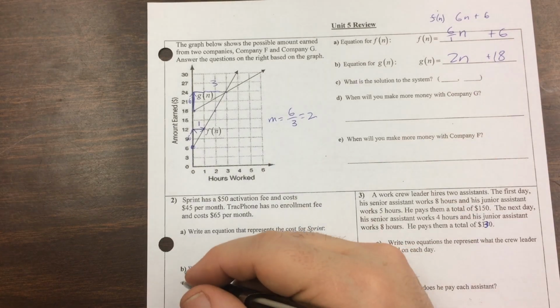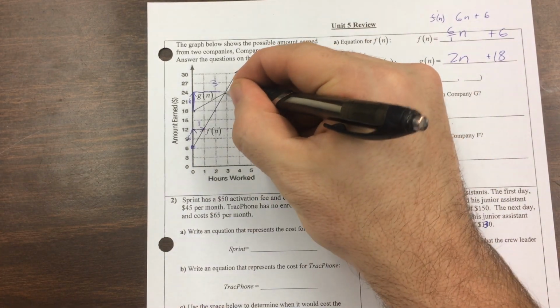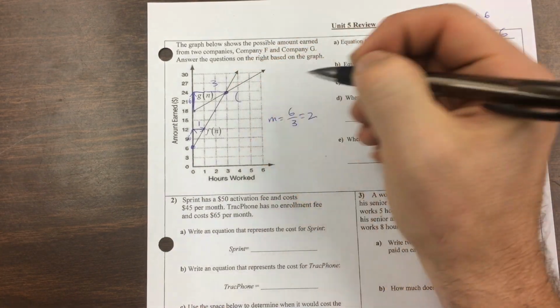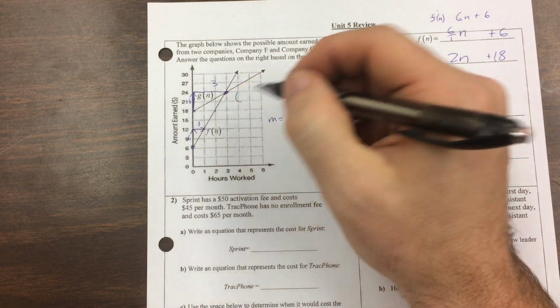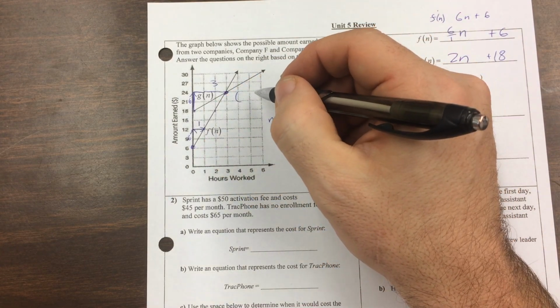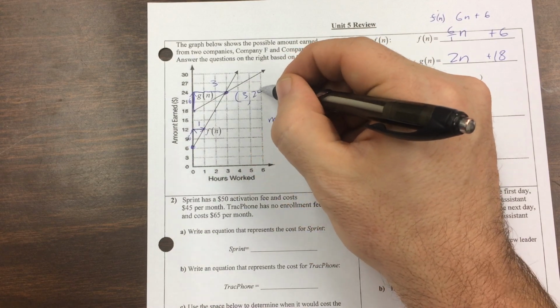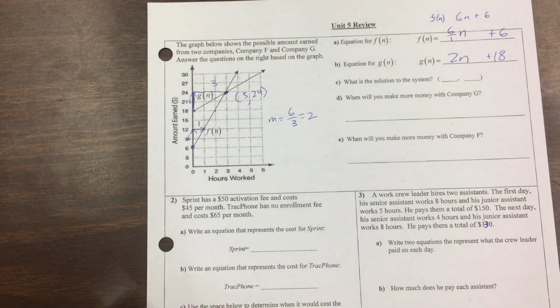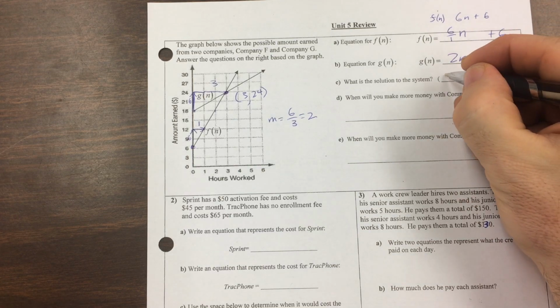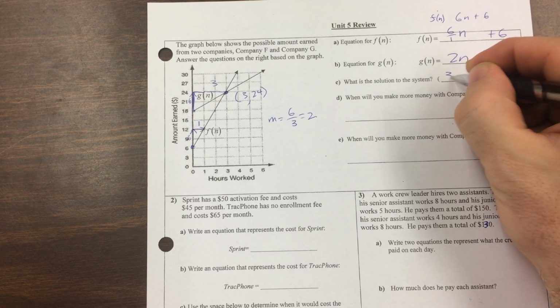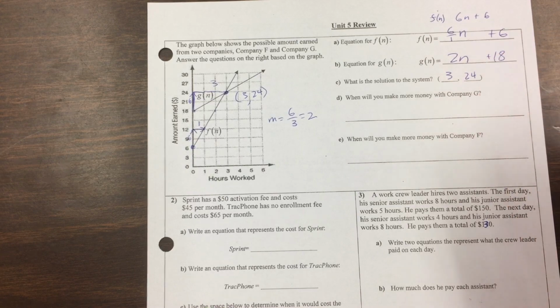So 2n plus 18. And our solution to our system is right here. This is the point where the hours worked and the amount earned are identical for both companies. That's 3 hours worked and $24 earned. So that means we've got a solution of (3, 24).